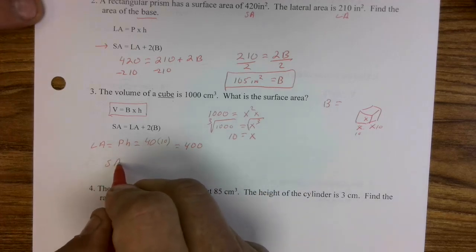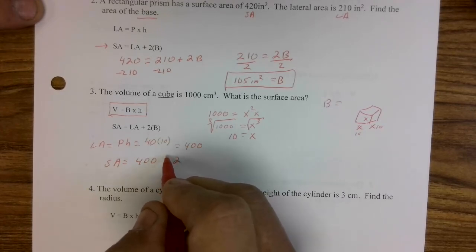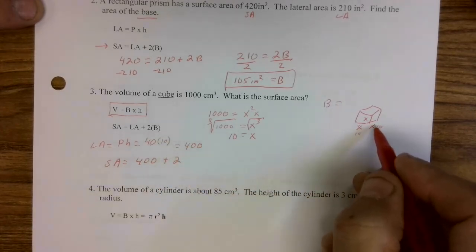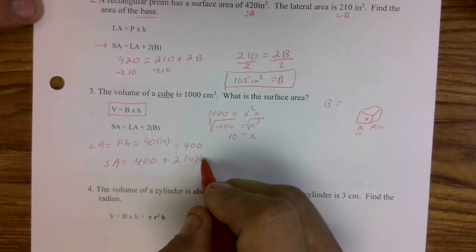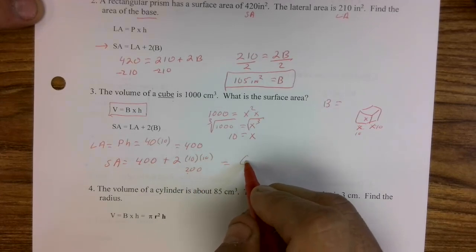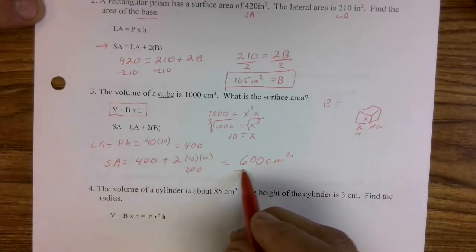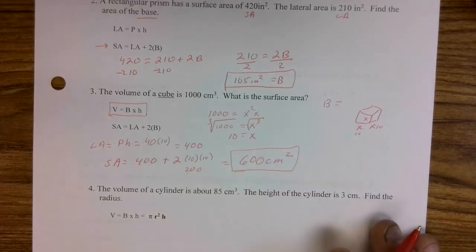Now, our surface area is our lateral area, 400, plus 2 times our base. Well, what is our base? 10 times 10, which should be 200. So 400 plus 200 is 600 centimeters squared for our surface area.